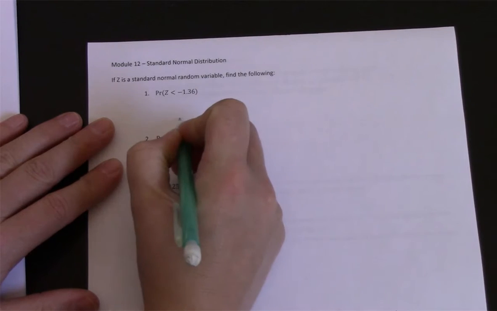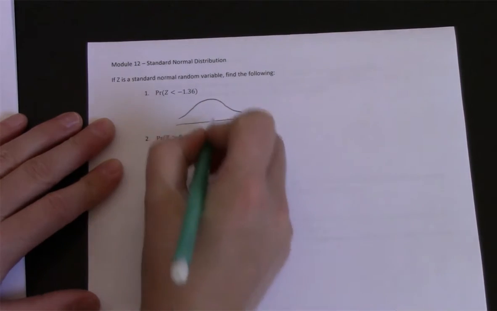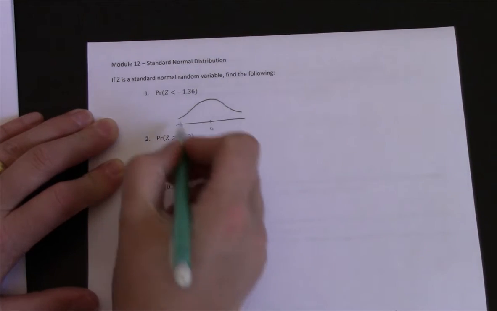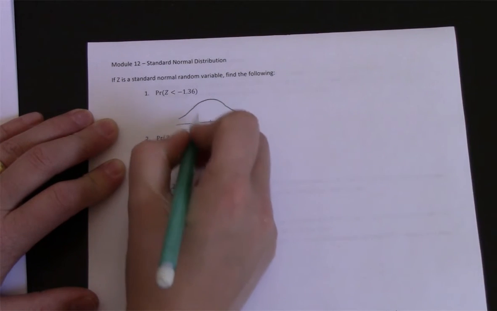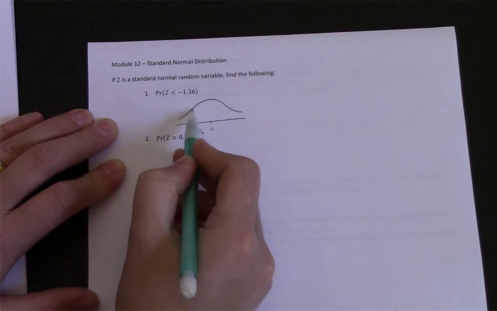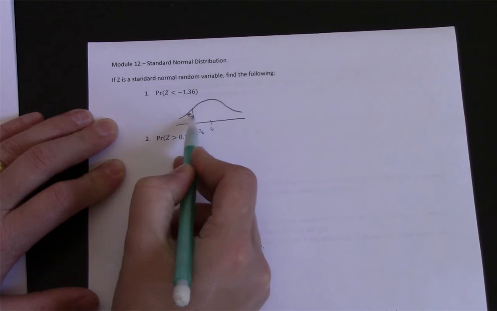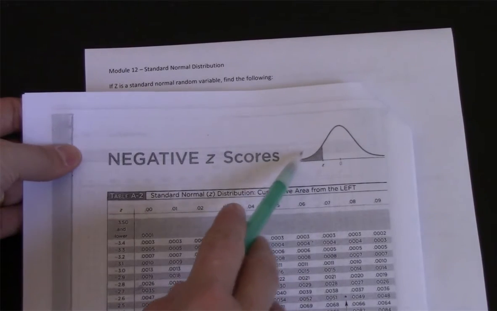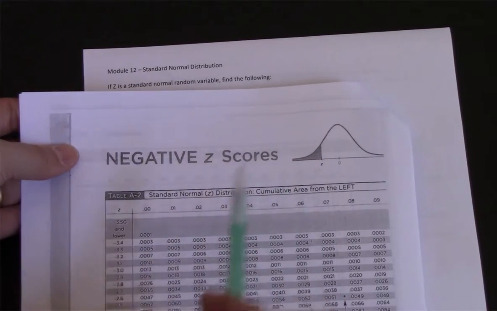drawing, I always like to draw these normal distribution questions out. 0 is in the center of the Z normal distribution, so negative 1.36 on this side. It says Z less than, okay, so that's back here. Now if I go to my table, the table tells me the less than area, the back area.